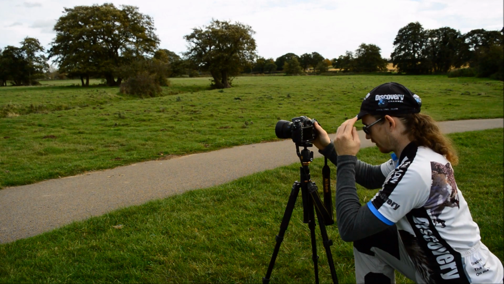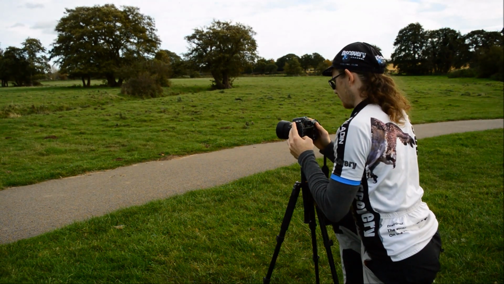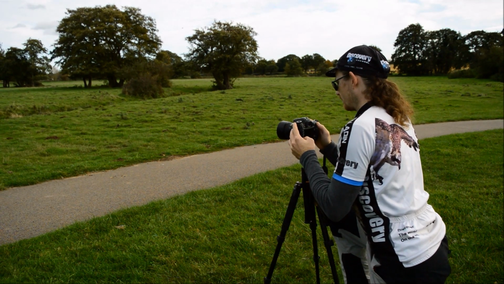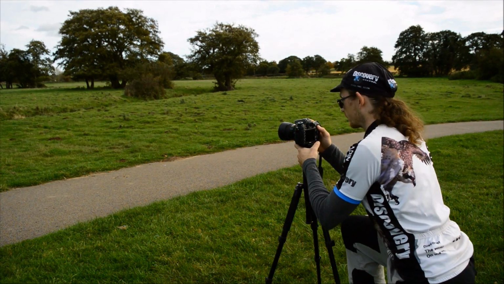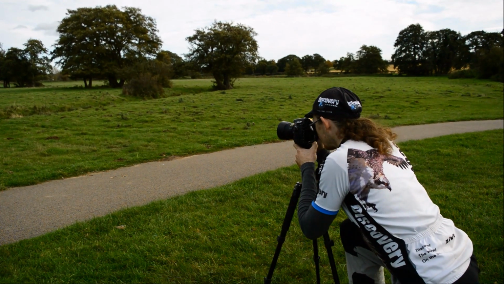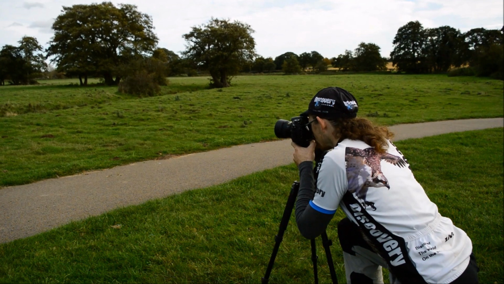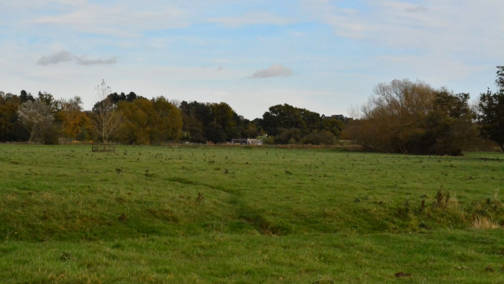Again, it's a bit dark, so I think I'm actually going to turn the ISO number up to 3200. Now I'm going to take another picture in f7.1. And it's a little bit better, but not much.